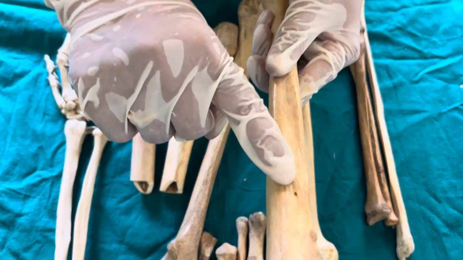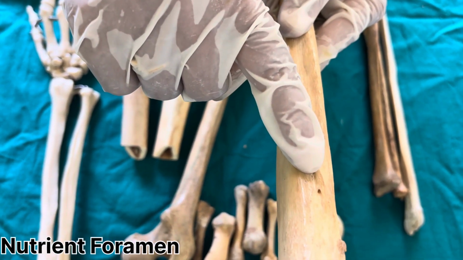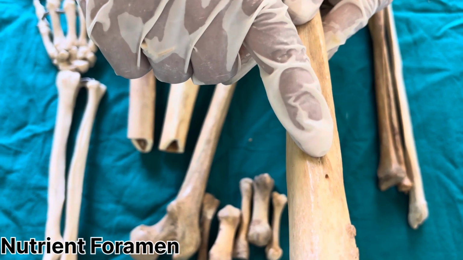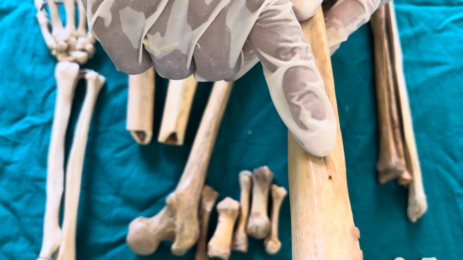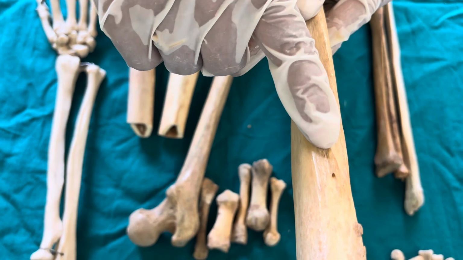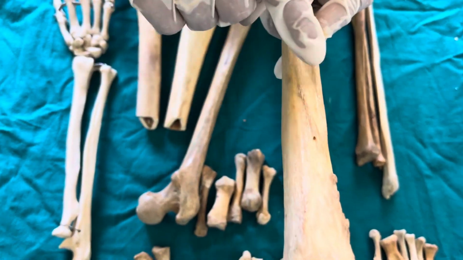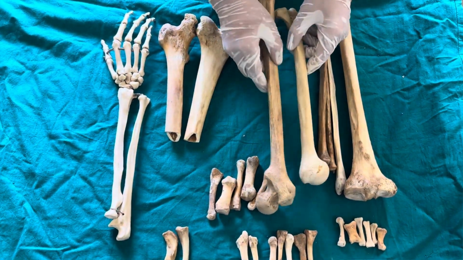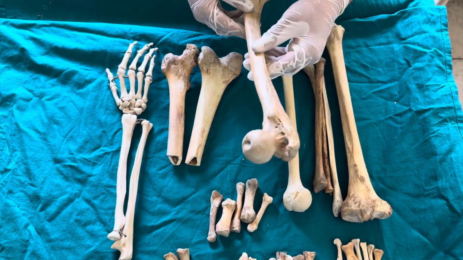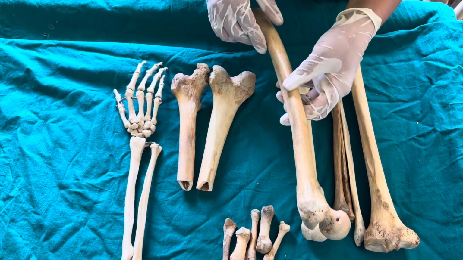Each diaphysis of a long bone has one nutrient foramen. The nutrient foramen is very important for knowing the growing end. Always they are opposite to each other. According to shape, the classification of bones has different varieties of bones.